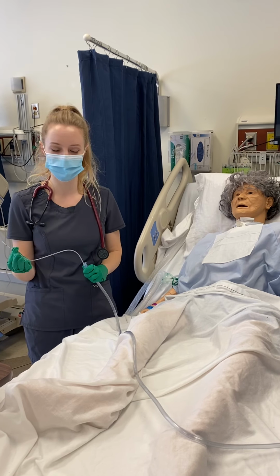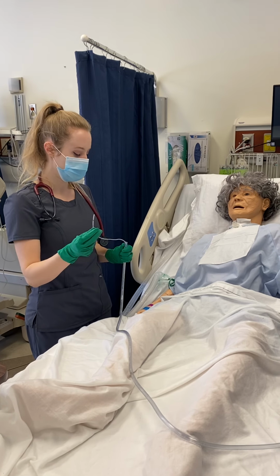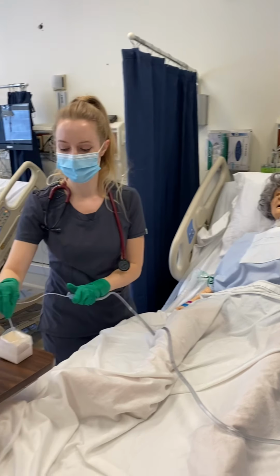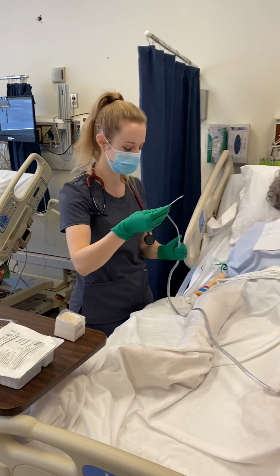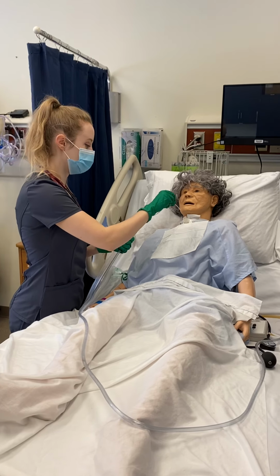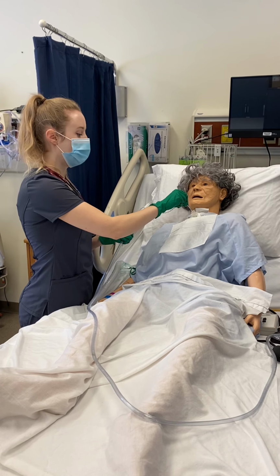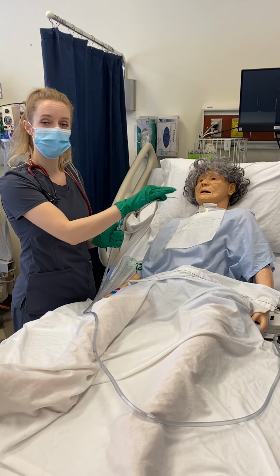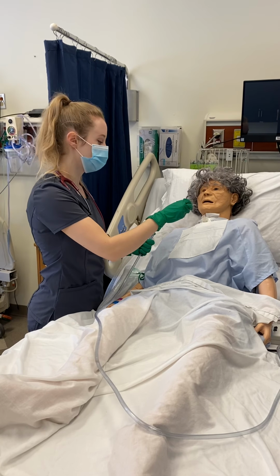I will once again lubricate my suction catheter in my saline and insert. Before this, I have also established a nonverbal form of communication if my patient is experiencing distress.